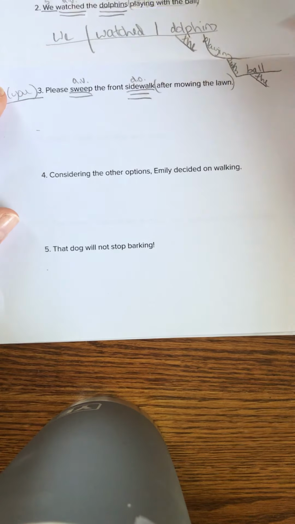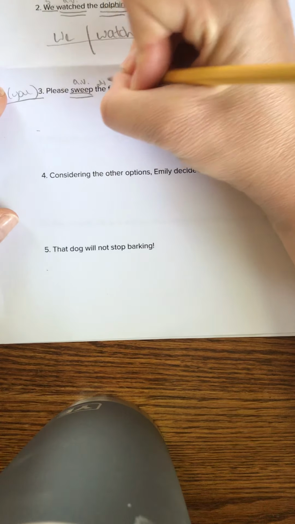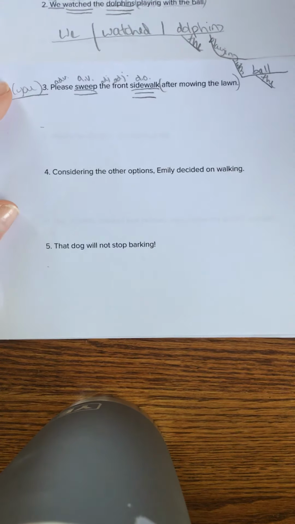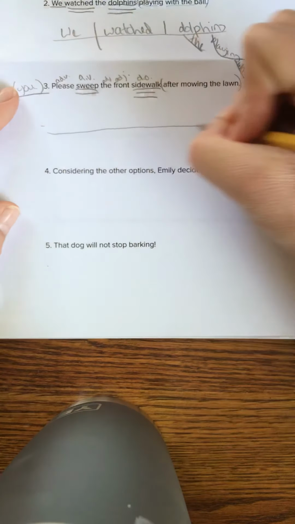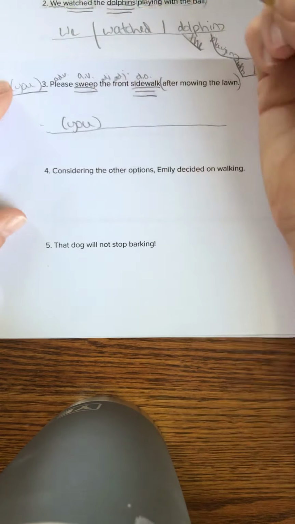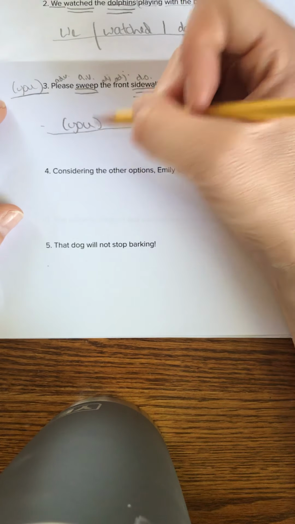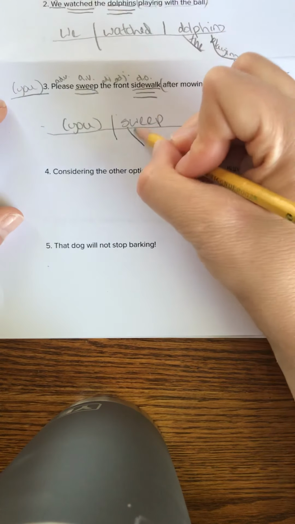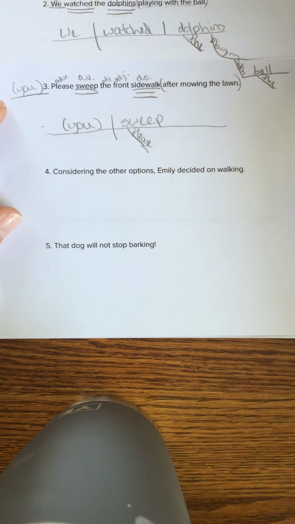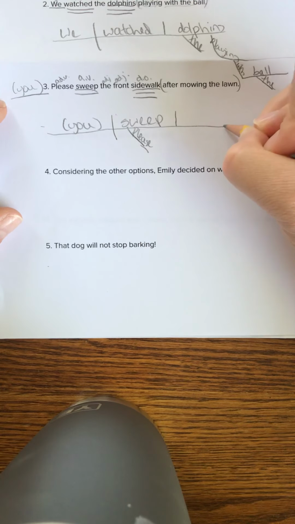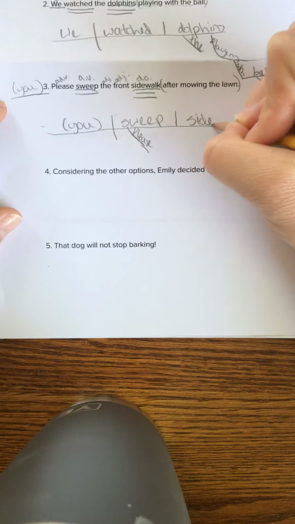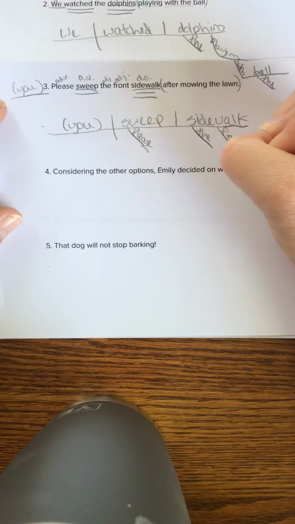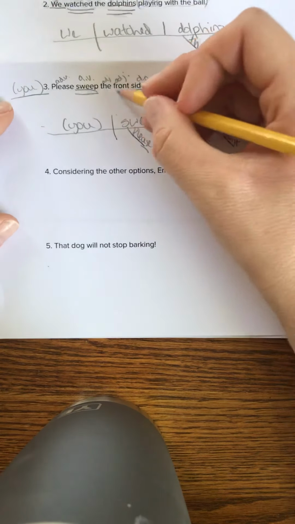And then I see after mowing the lawn, it's a prepositional phrase. This is an adjective. This is an adjective. And this is an adverb describing sweep. So I do my diagram. I do you. We know any imperative sentence, the subject's understood you. You put it in parentheses in the subject spot. My verb is sweep. How are you sweeping, please? What are you sweeping? It goes in the direct object spot, the sidewalk. The and front modify sidewalk because they're adjectives.